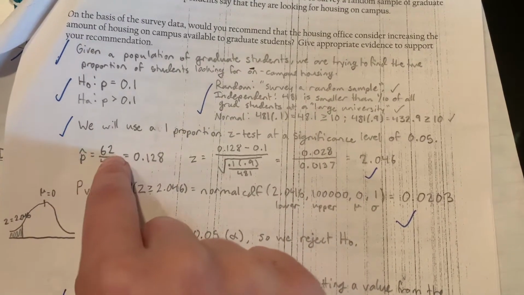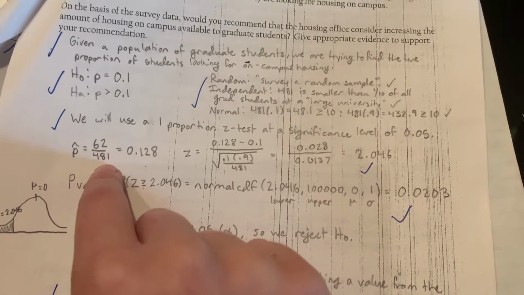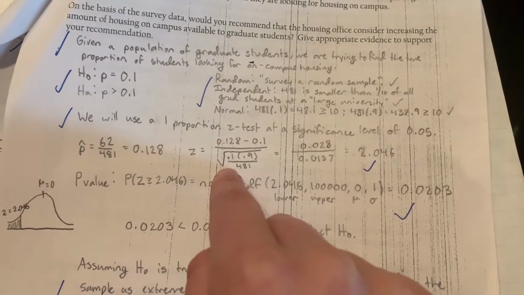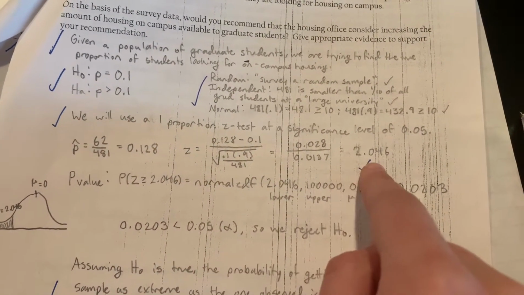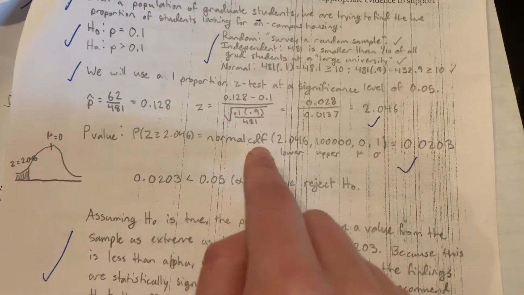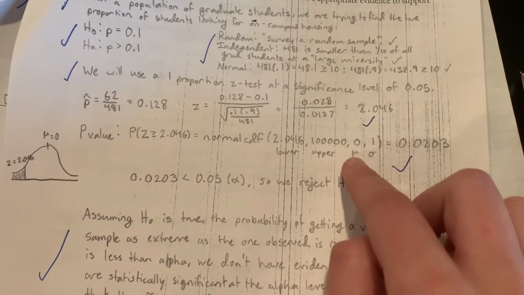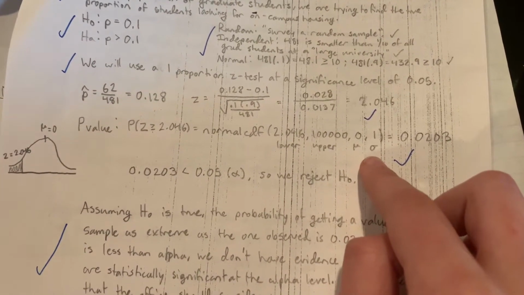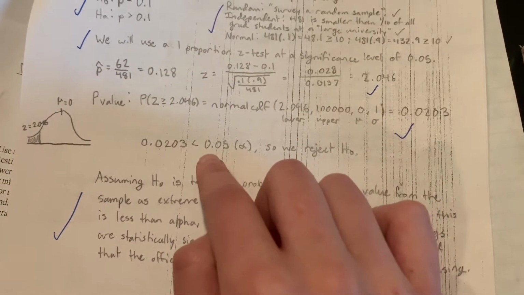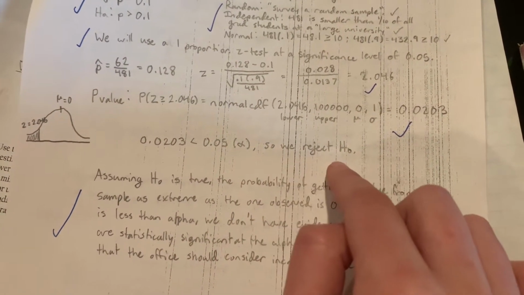For the p-hat, you're going to be doing 62 over 481, which gives you 0.128. And then you're going to be using that in the Z-score, which is right here, and that gives you 2.046. So then you find the p-value using normal CDF. Make sure to note that the mean will always be 0 and the standard deviation will be 1. So that gives you 0.0203. And that is obviously smaller than 0.05, so we reject H0.